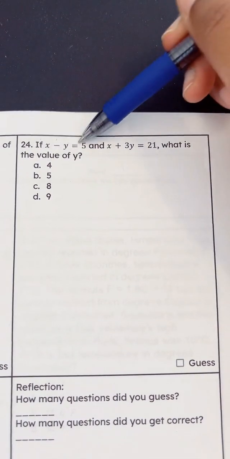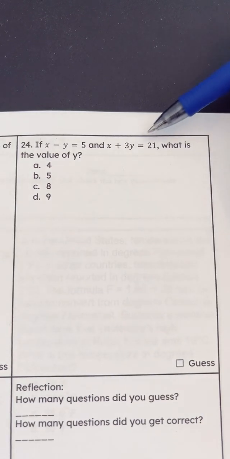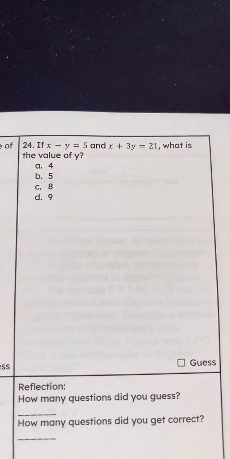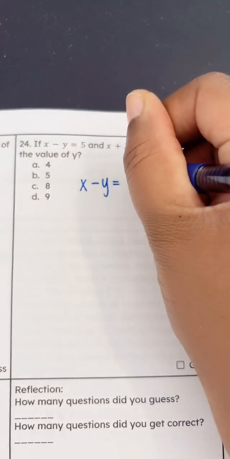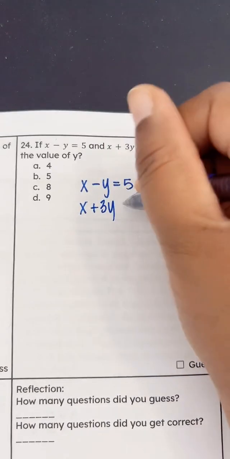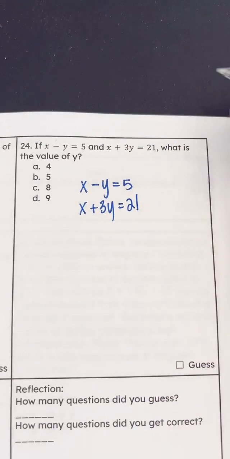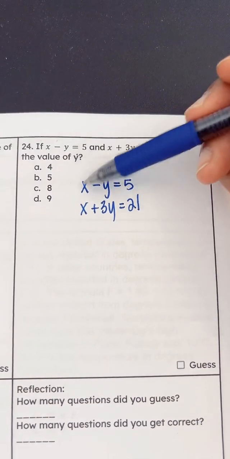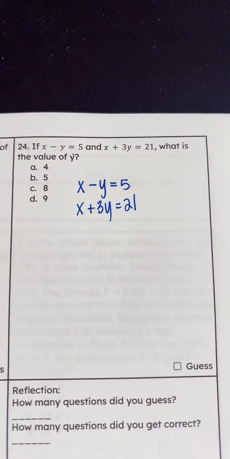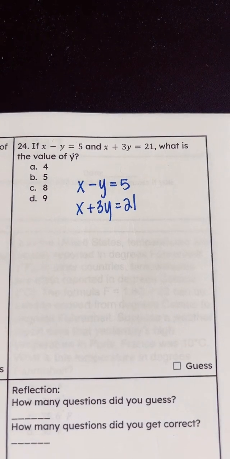If x minus y equals 5 and x plus 3y equals 21, what is the value of y? All right, so these are systems, and it wants us to solve for y. So if it wants us to solve for y, we've got to get rid of x. How do we get rid of the x, you guys? We need one of them to be what exactly?